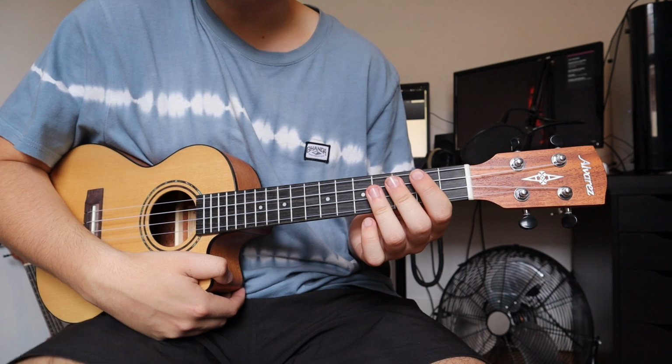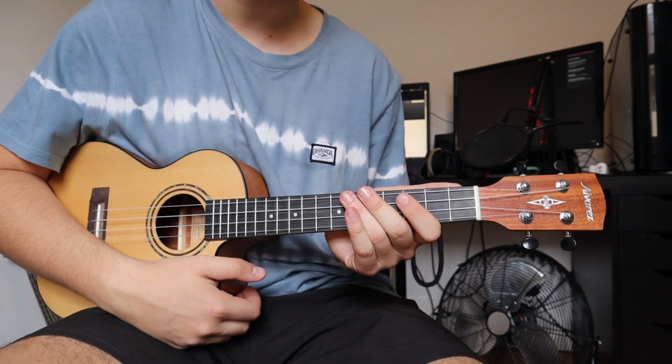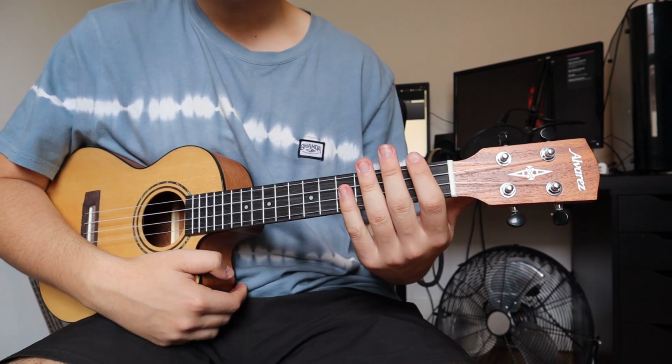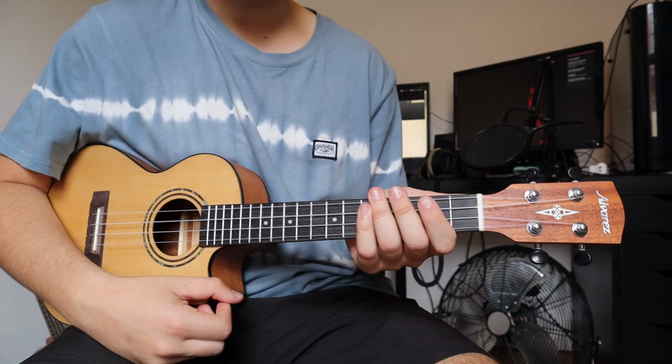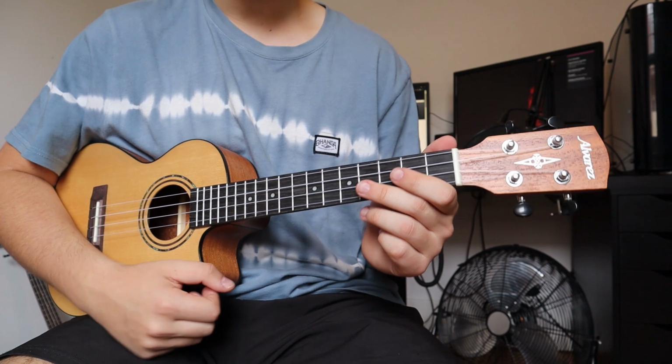And that's really all there is to Issues. If you've learned Heart of Ice, you'll notice it's really similar. It's obviously just the strumming pattern, it's just a little bit different. But that's really all there is to the tutorial. Once again, feel free to add on vocals or whatever else you want to add onto it. And I hope you guys enjoyed the tutorial.